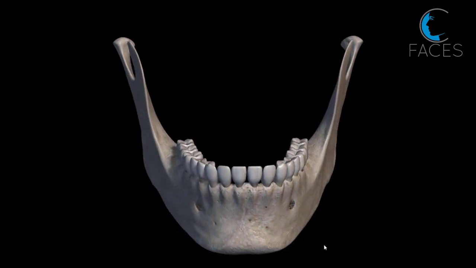On the anterior view of the mandible, the external surface contains the mandibular symphysis at the midline. Inferior to the incisor teeth is a bony concavity called the incisive fossa. It's the origin of the mentalis muscle.